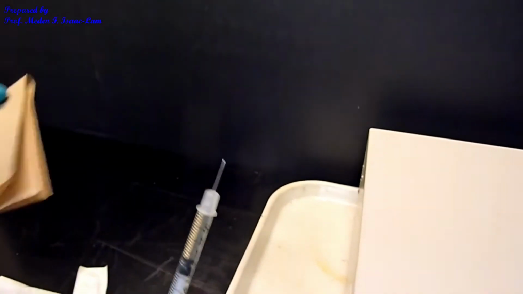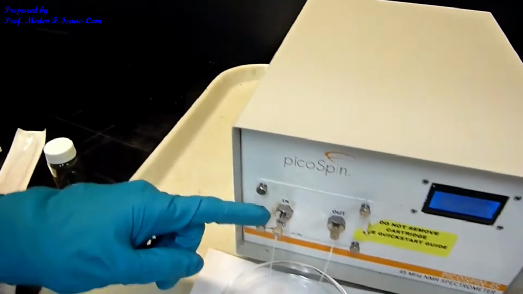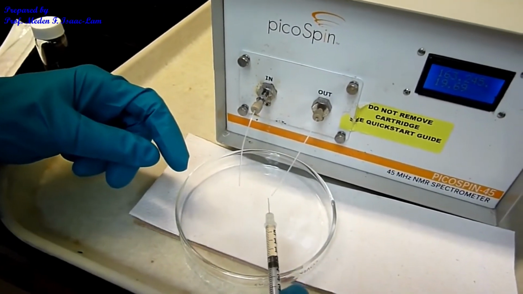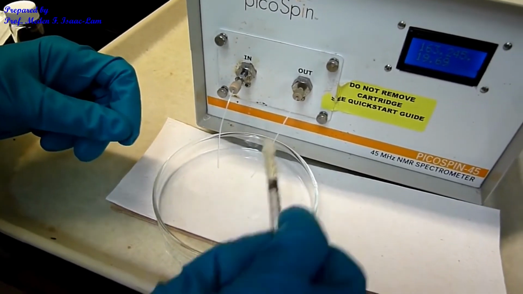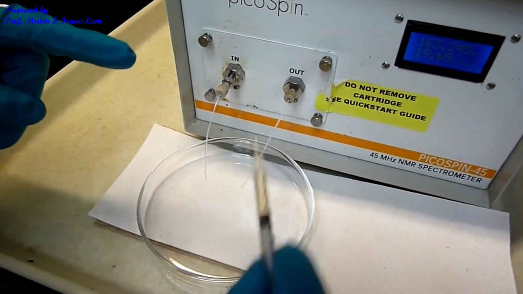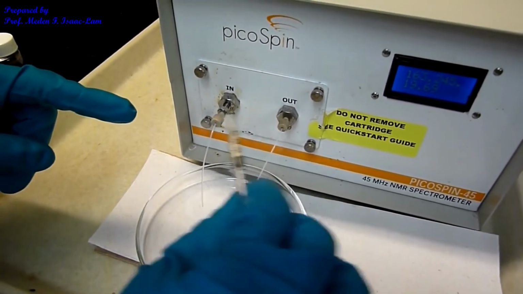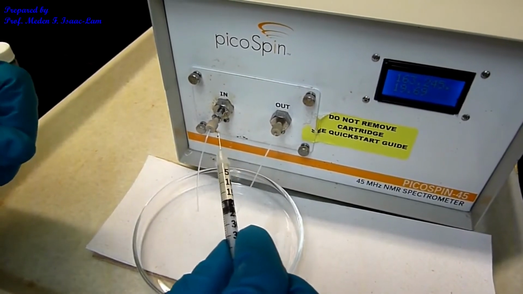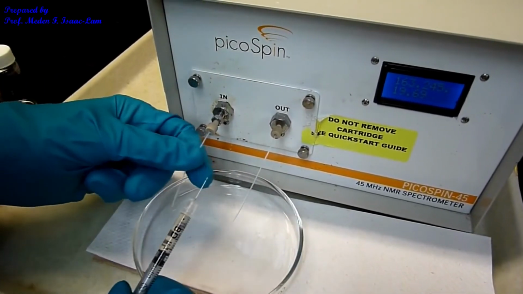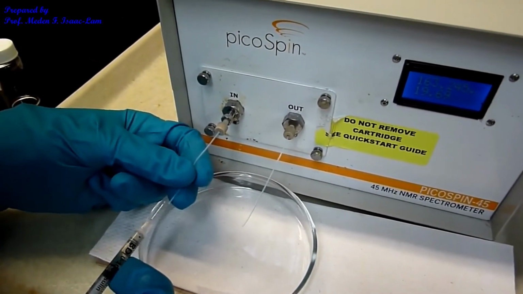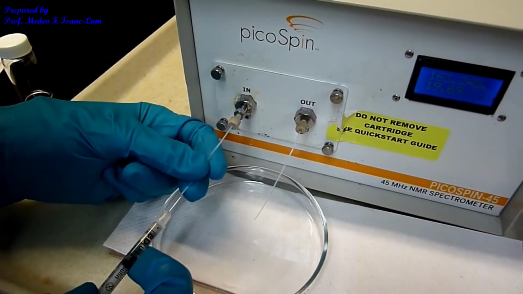Okay, and now I'm going to inject into the inlet port, and this is the outlet port. So we wanted to get like 8 drops out of the outlet port, so that I push the sample out of the instrument. So there's a loop inside the magnet, and it accommodates about 20 microliters. So now I'm going to gently inject it into the inlet port.